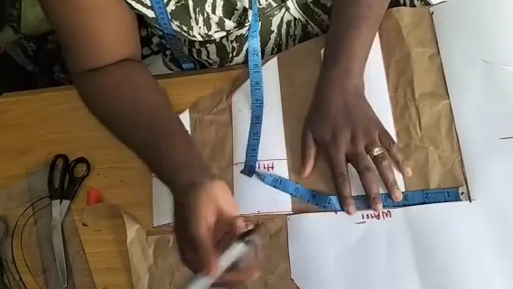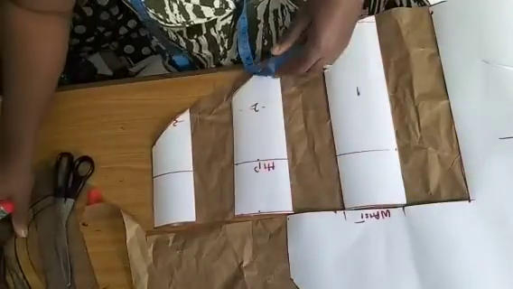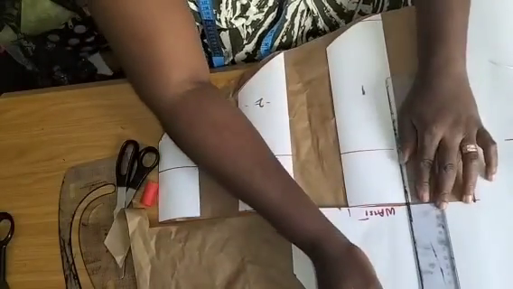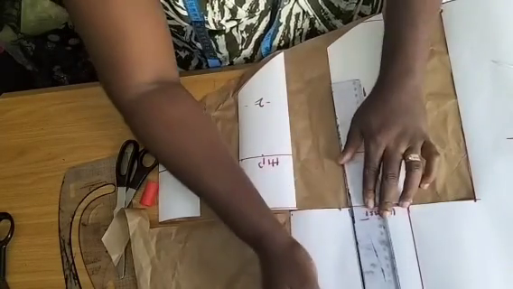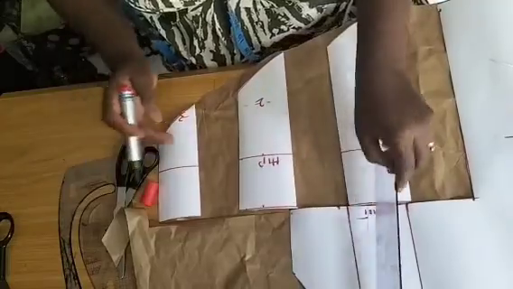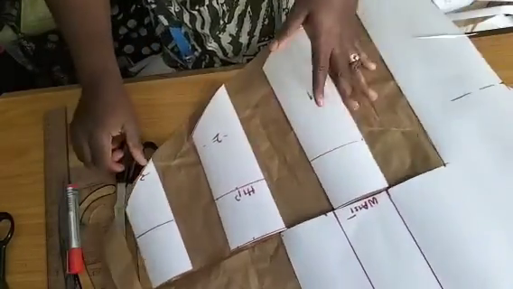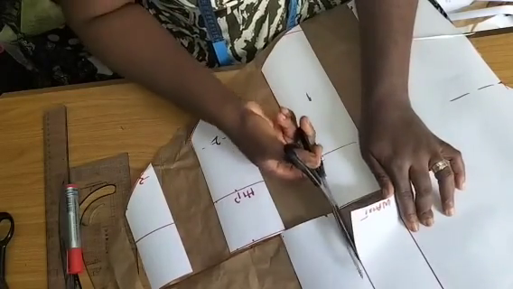So these 2 lines, I'll just take them at an interval of 3 inches. And the slash and spread, I'm not cutting off completely. I'll just go this way and go this way. So once I've done that, I'll just cut for the upper parts.